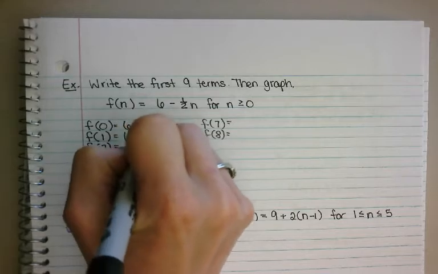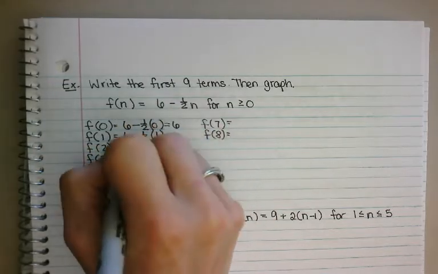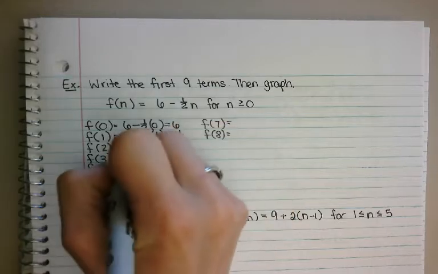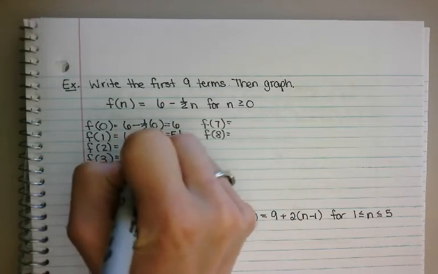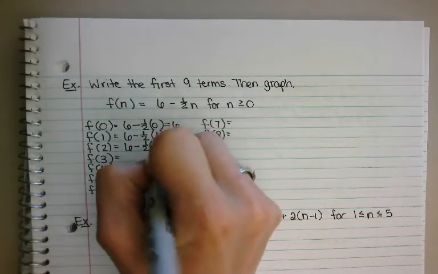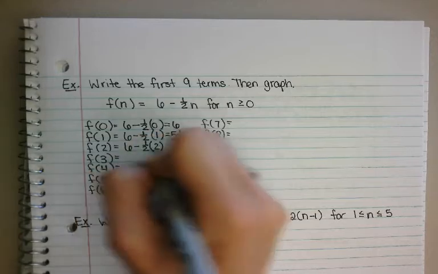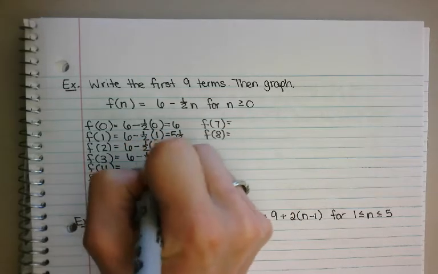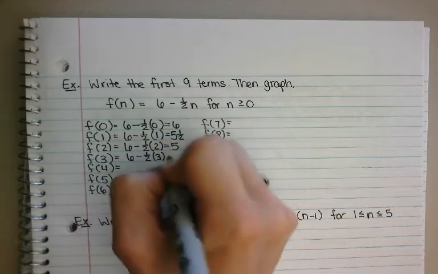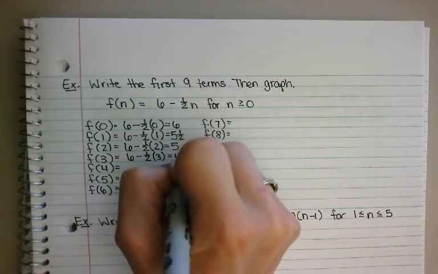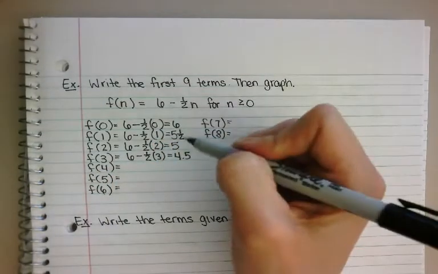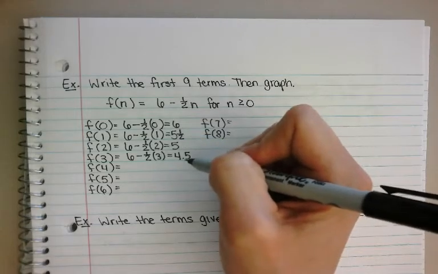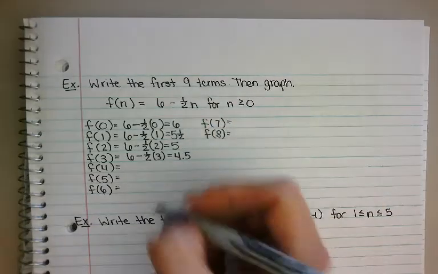6 minus 1/2, and I'm going to plug in a 1. So 6 minus 1/2 is 5.5. Then I'm going to say 6 minus 1/2, our n this time is 2. So that's 1. So 6 minus 1 is 5. 6 minus 1/2 times 3, so that's 1.5. 6 minus 1.5 is 4.5. You can see the pattern now. So 6, 5.5, 5, 4.5. So they are decreasing by 1/2 every time.